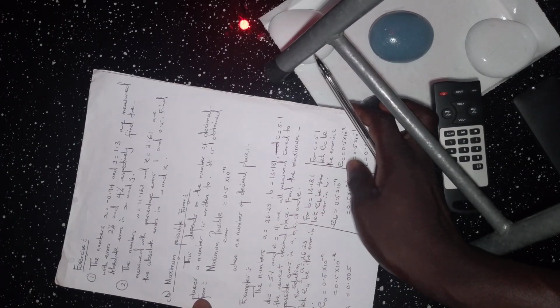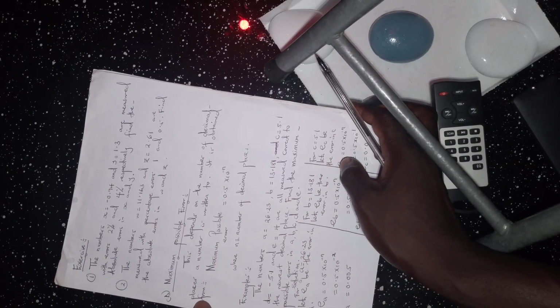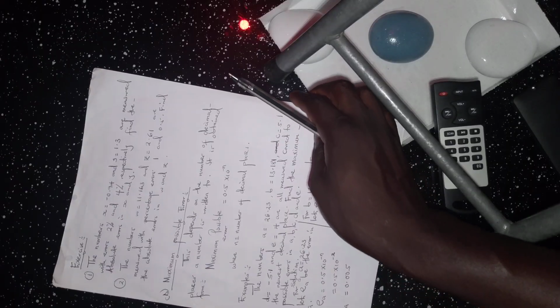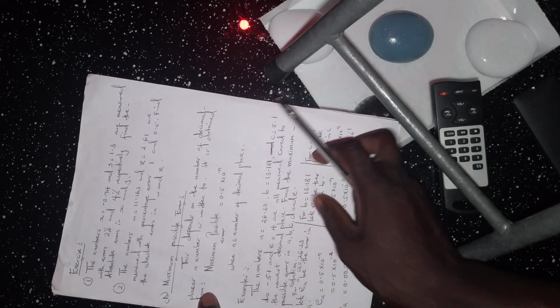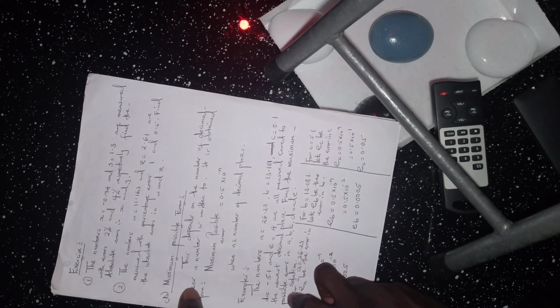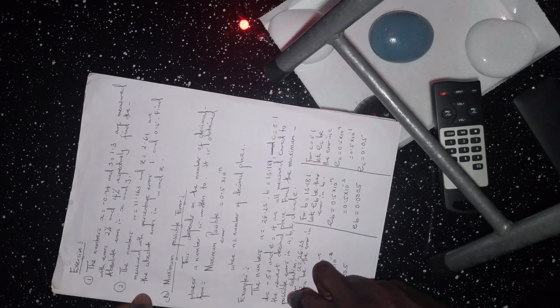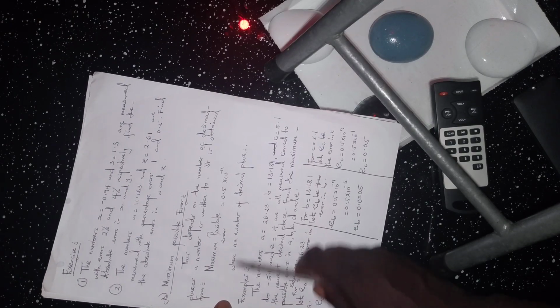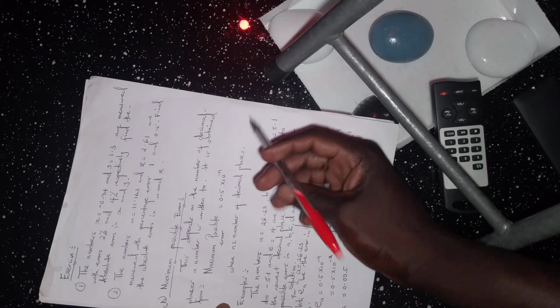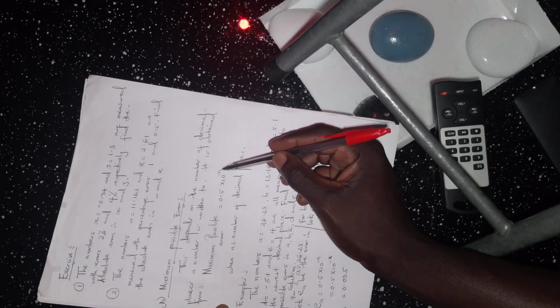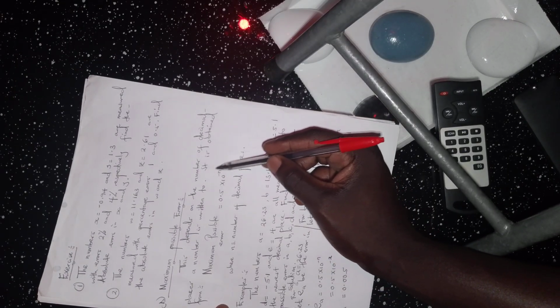Now in part D, we are going to look at the maximum possible error in any approximate value. We are saying that this depends on the number of decimal places a number or a value is written to. It is obtained from 0.5 times 10 power negative n, where this n represents the number of decimal places.